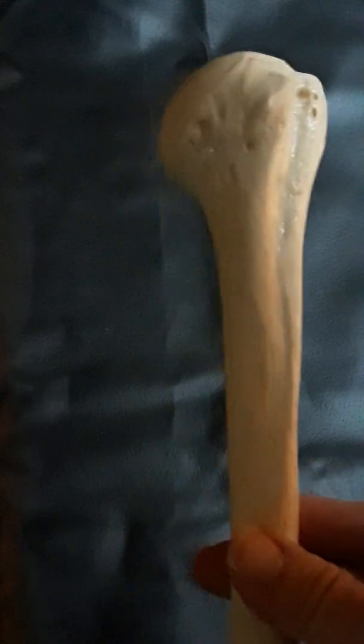Now, two other landmarks that you need to know from this view are the tubercles. There are two tubercles. The one that is more lateral is the greater tubercle, and the one that is more medial is called the lesser tubercle. And if you were to turn the bone, the one that sits a little bit higher is the greater tubercle, and the one that sits a little bit lower is the lesser tubercle. So those are the two tubercles.